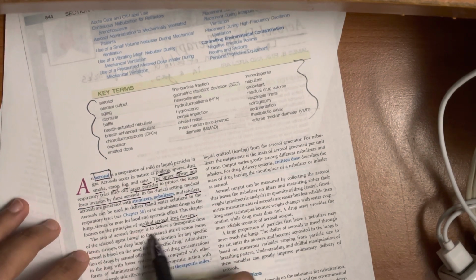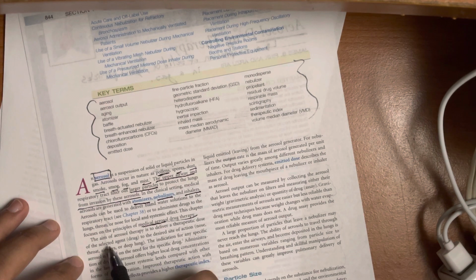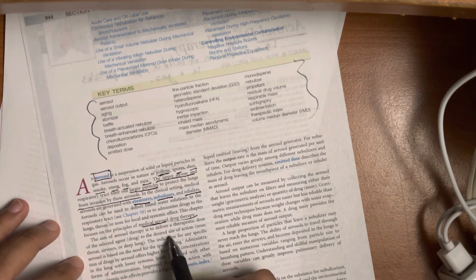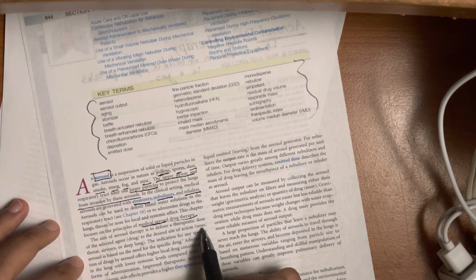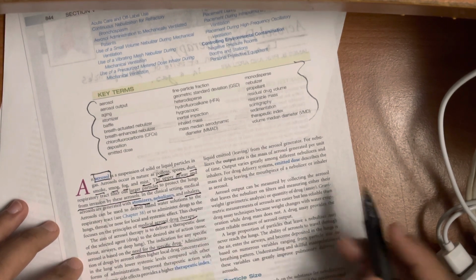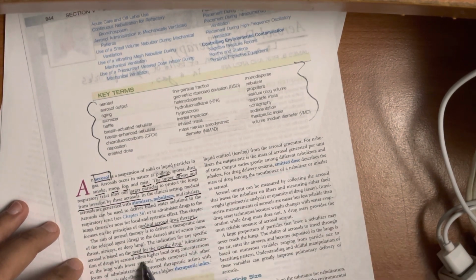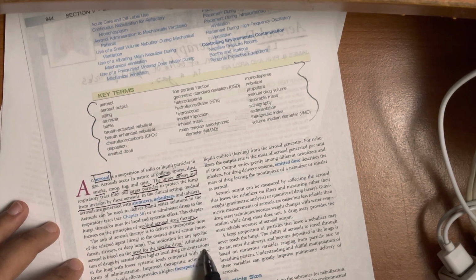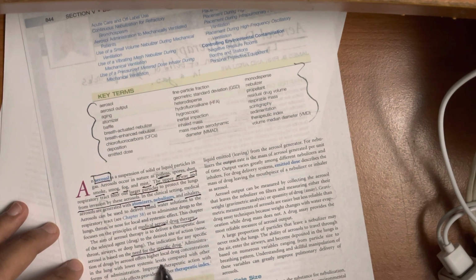The aim of aerosol therapy is to deliver a therapeutic dose of the selected drug to the desired site of action, based on the need for the specific drug, with high local drug concentrations in the lung and lower systemic levels.